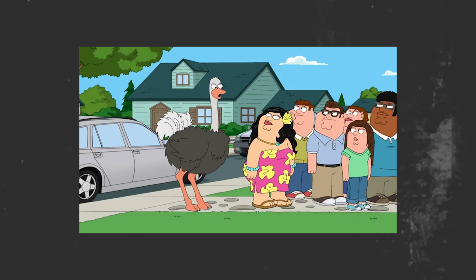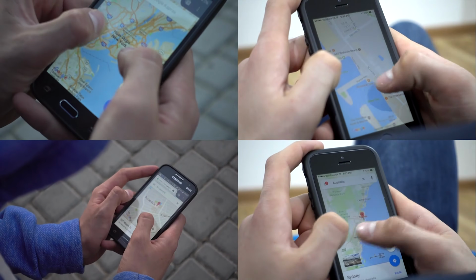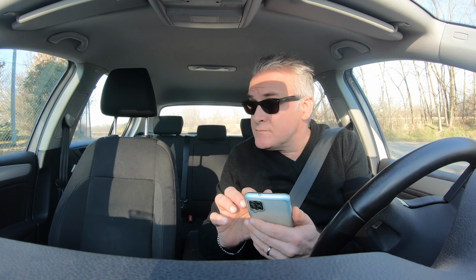Oh, sorry, wrong house. So plug in your address to all the major maps, Google, Apple, all those things, and make sure that the instructions are clear and accurate.